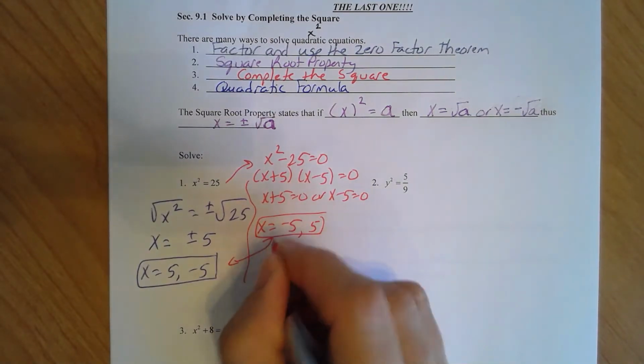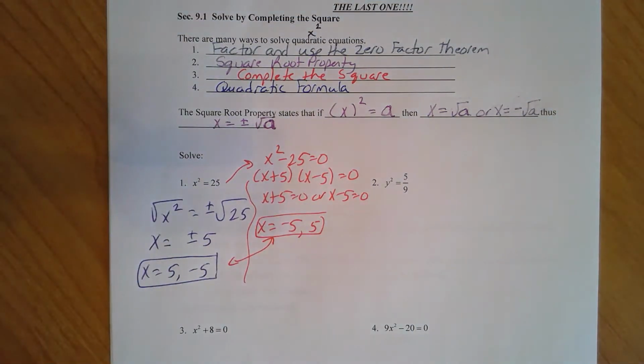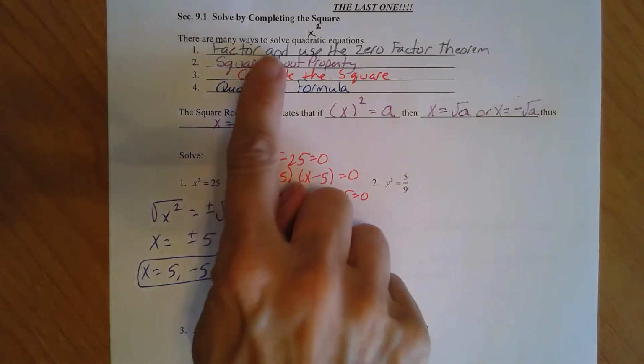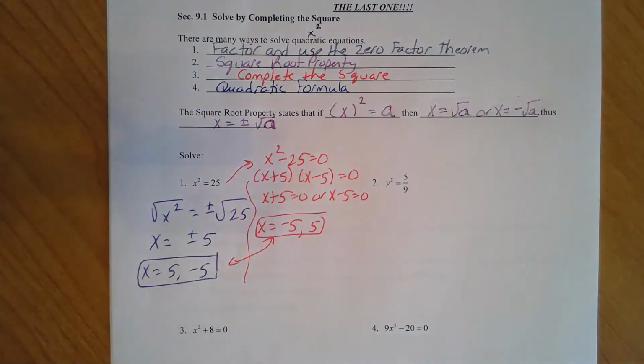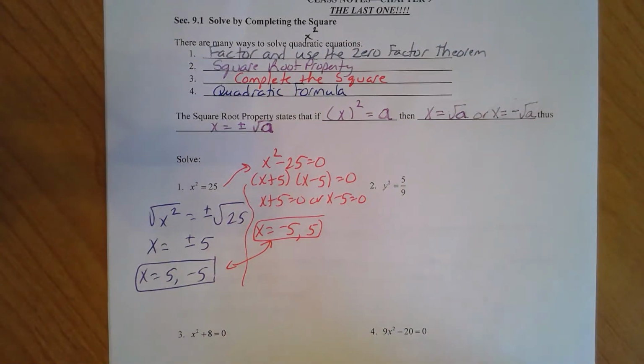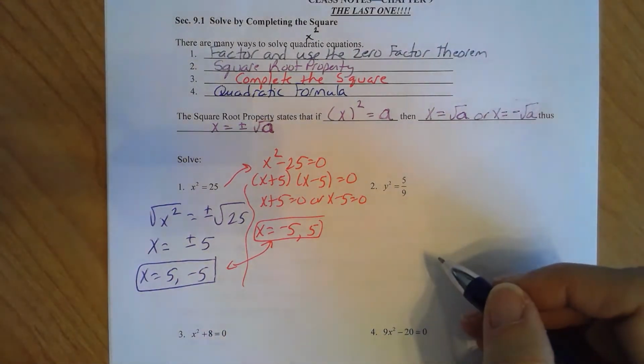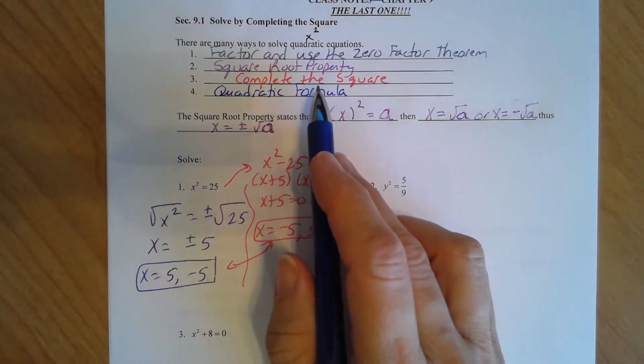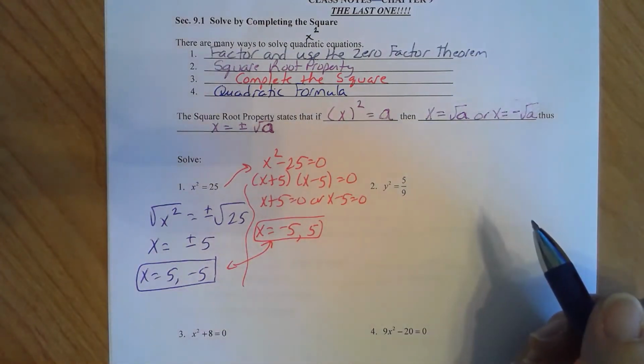So again, you could use the zero factor theorem, you could do the square root property, and you could possibly use the quadratic formula, which we haven't learned yet. Sometimes factoring still works, sometimes it doesn't. You got to make sure you can do all different ways of solving quadratic equations, by factoring, the square root property, completing the square, or the quadratic formula.